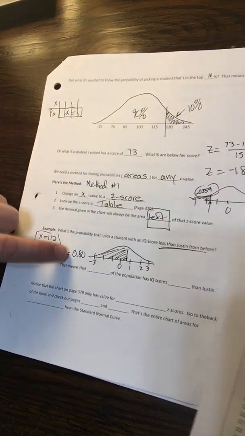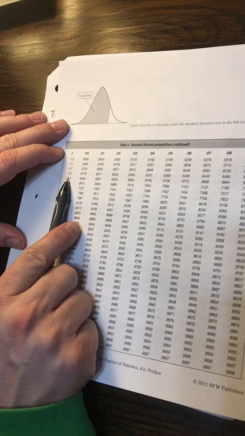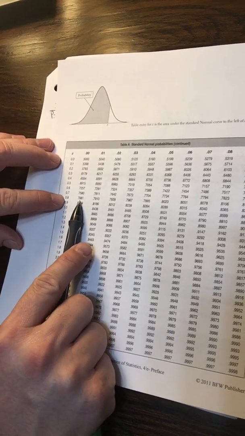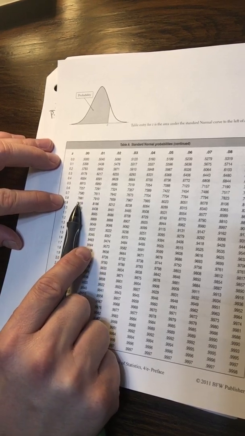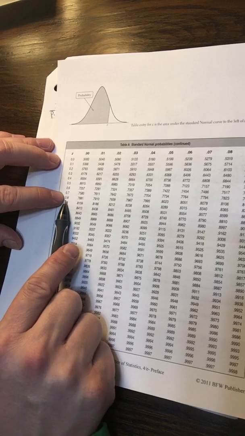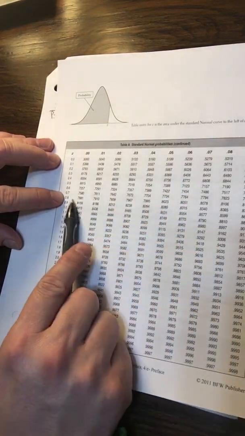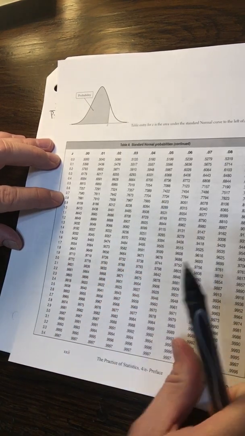I'm looking for 0.80 this time. Okay, so here we go. Here's 0.1, 2, 3, 4, 5, 6. There's 0.8. And again, this just goes 0.80. So my answer this time is this one, 0.7881. If it had been 0.85, I would go 0.8, and then there's 0.8, 1, 2, 3, 4, 5. So I'd be in this column. So I'd go 0.8 until I got to that column, and it would be 0.8023.